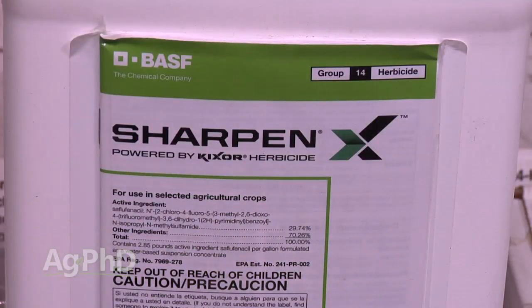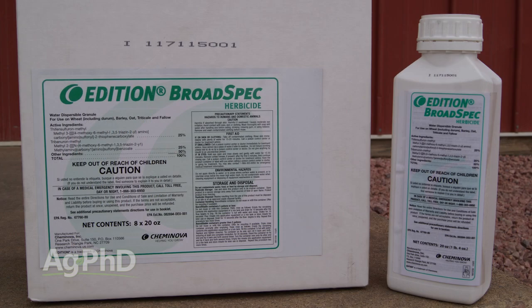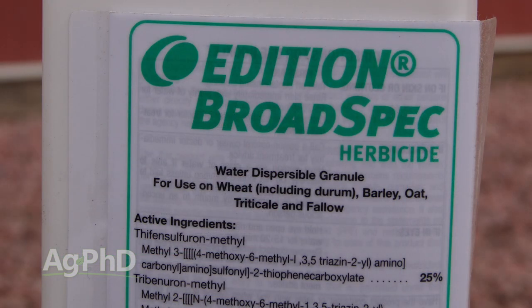In wheat, we really like Sharpen pre-emerge. It works great as a burn down. It also has soil residual. Then post-emerge, I like Wide Match with Addition Broad Spec. So that's a tank mix that you would make. Addition Broad Spec is really my favorite tank mix partner for Wide Match. It really broadens the weed spectrum.